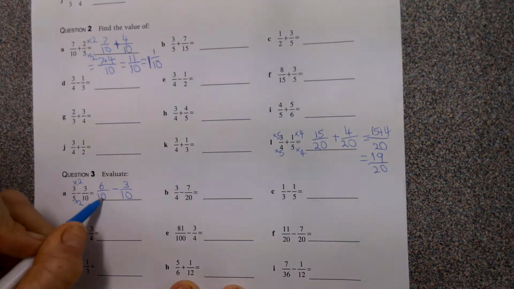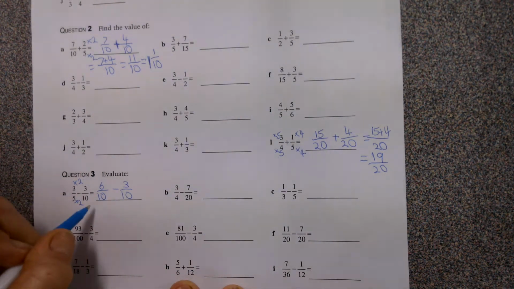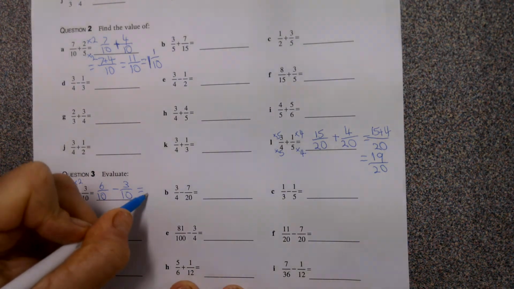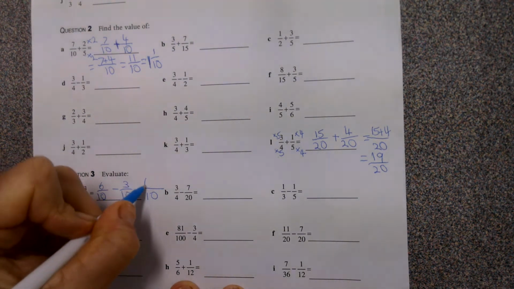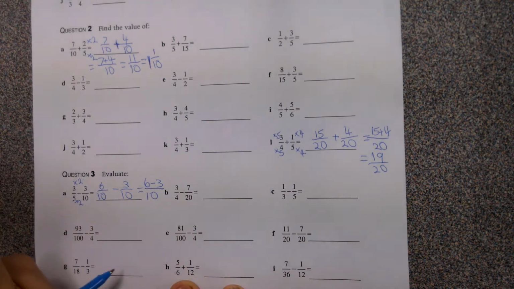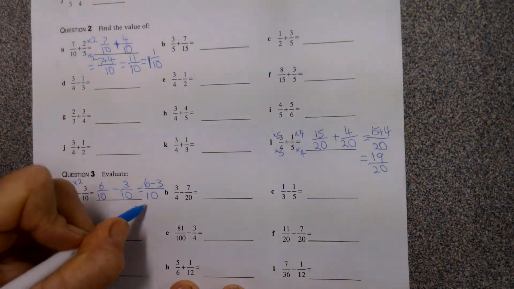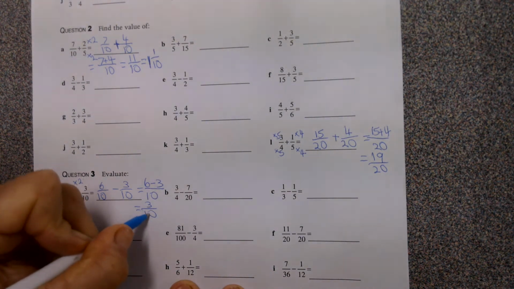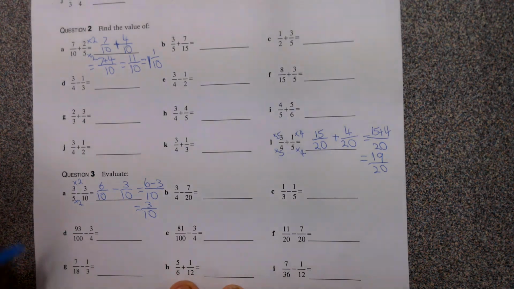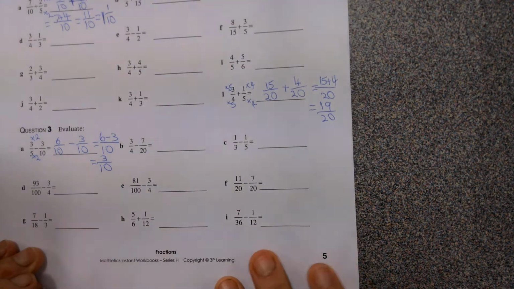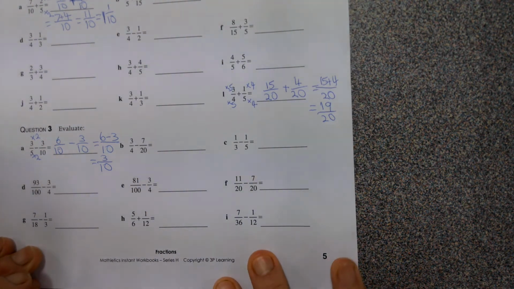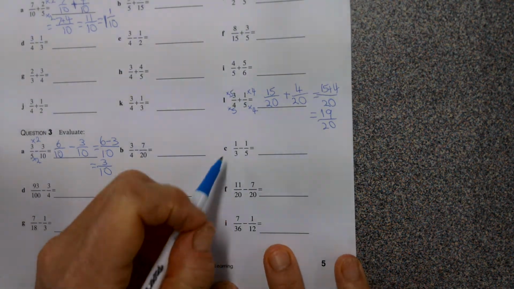So once again, we've got the same denominator. We can write that down. And we can subtract the numerators. 6 minus 3. 6 minus 3 is 3, and the denominator is 10. So that was hopefully easy for you to understand. Let's have a look at one that might be a little bit more difficult. Let's have a look at C.